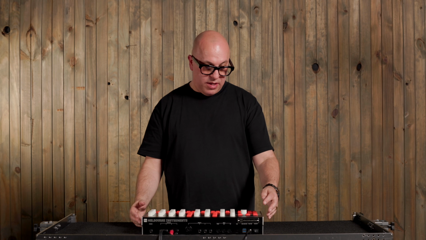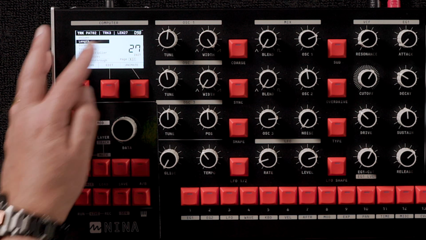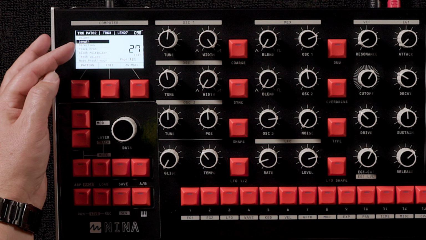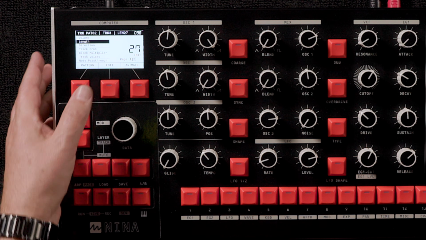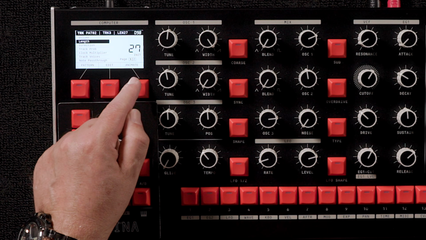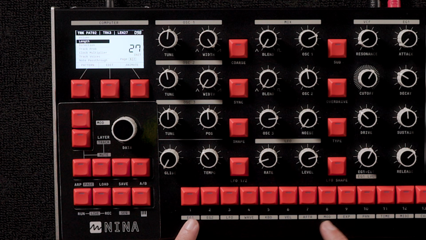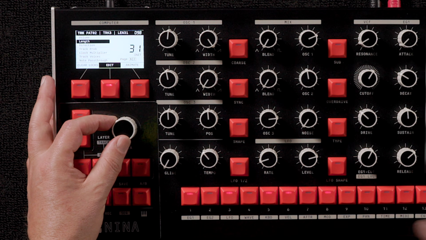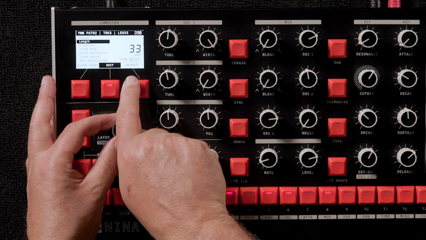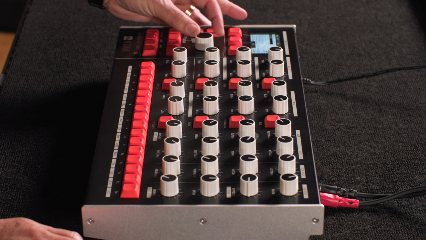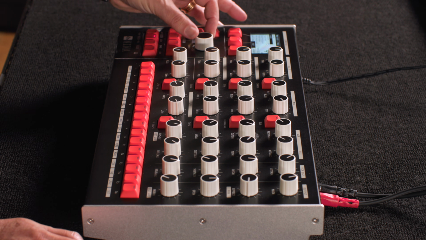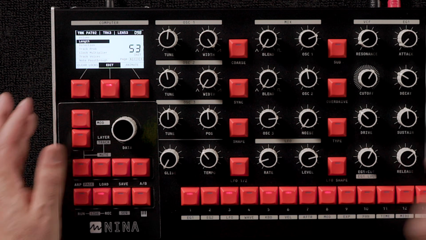This particular pattern uses polymeters. Each track has a different length. So here we've got track 3, and we can see that the length is 27. When we increase the number of steps, we also get more pages. So obviously each page is 16, and as we increase it, if we go beyond 32, we'll get the 3rd page, up to the 4th page.